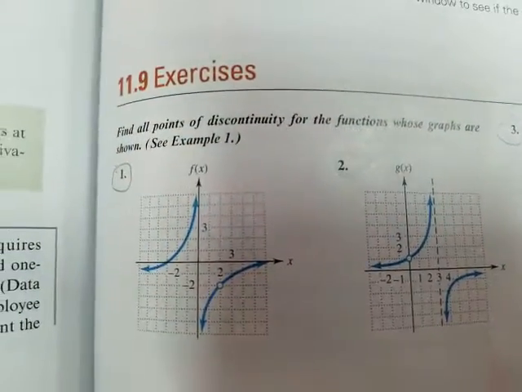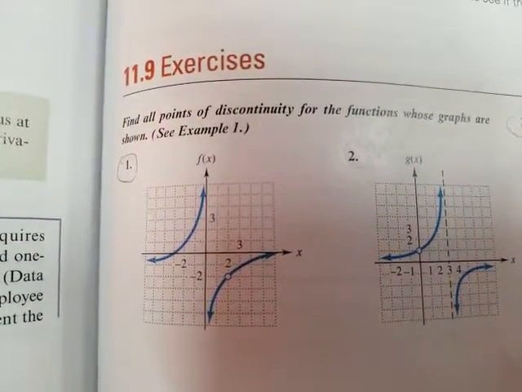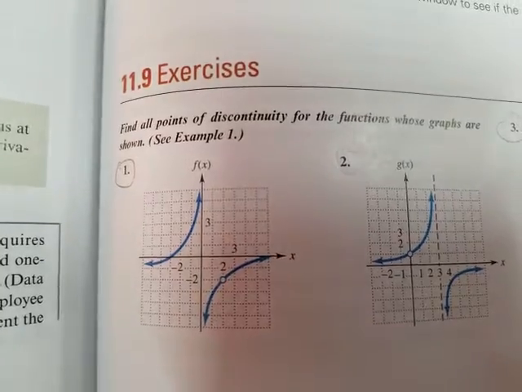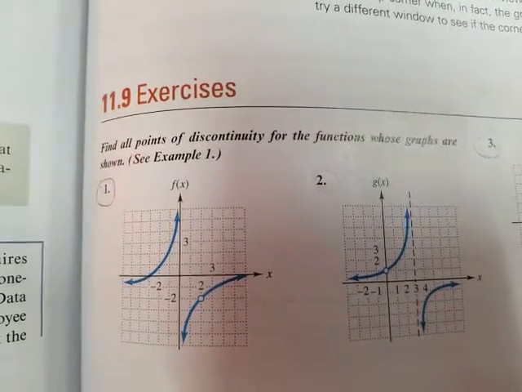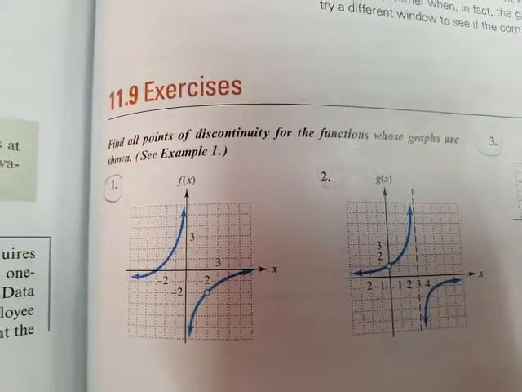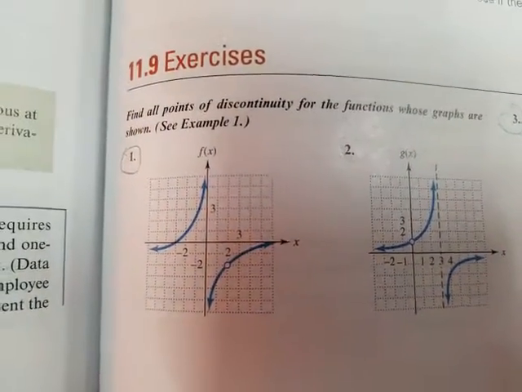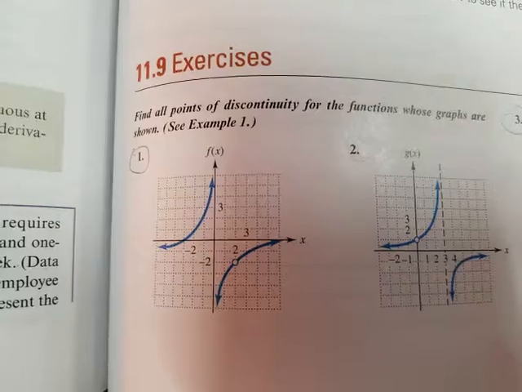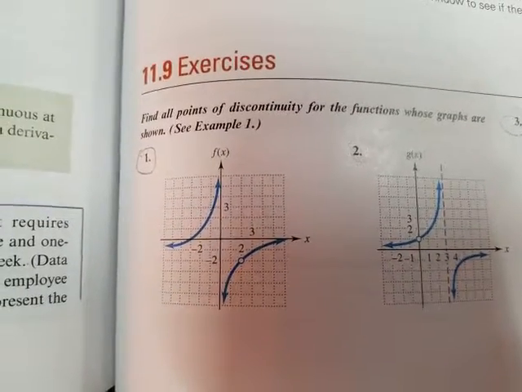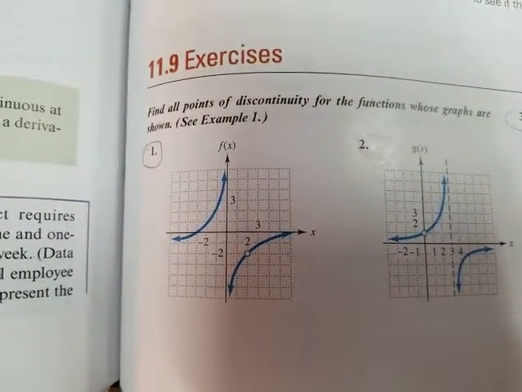All right, in Business Calculus 11.9, we're going to be discussing the continuity and differentiability of a graph. This is asking to find all the points of discontinuity for the function whose graphs are drawn below. When I'm looking at the graph for number 1, first off, graphs are discontinuous anywhere you have a vertical asymptote, a hole in your graph, or a jump discontinuity.